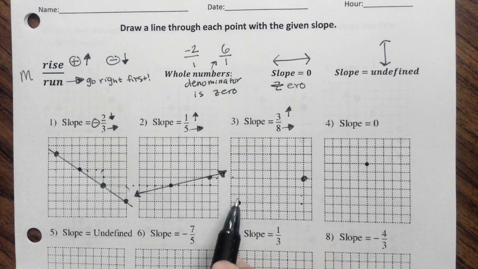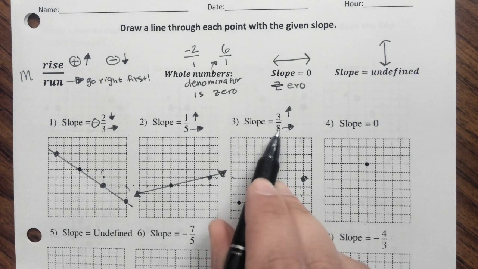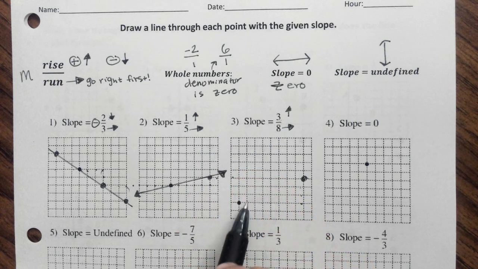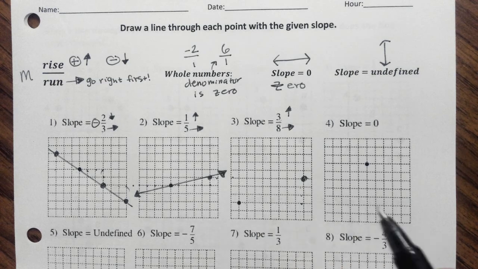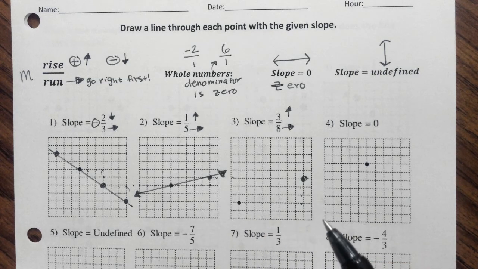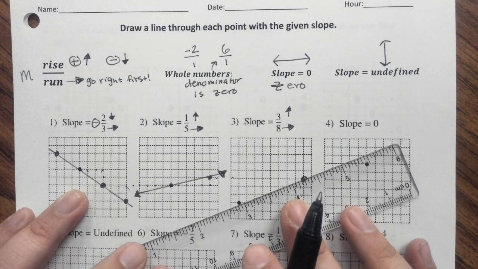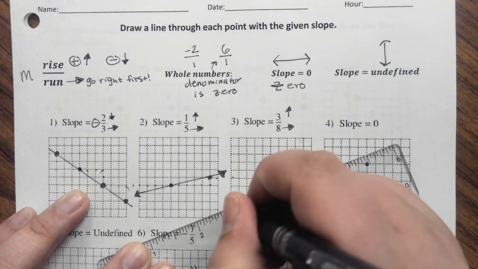So I go back to my starting point, and instead of to the right 8, we're going to go to the left 8. And instead of going up 3, we're going to go down 3. At the starting point, if I try to go left 8, I'm off of the graph, so we're not actually going to do that. You just keep plotting points until you run out of room on the graph.